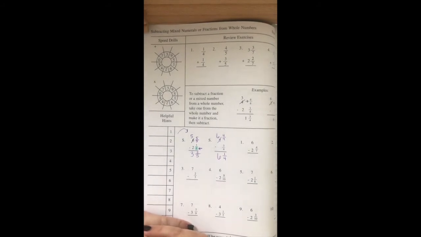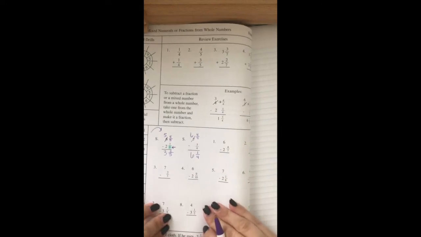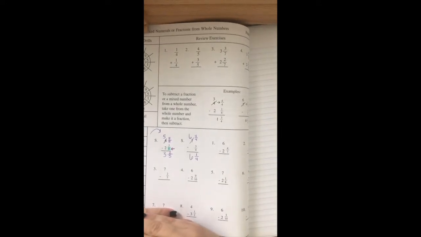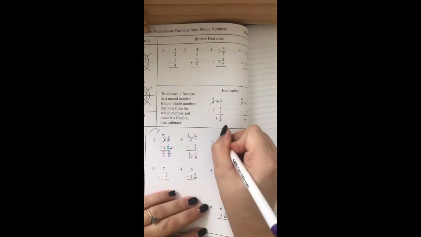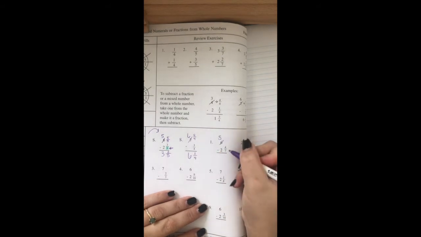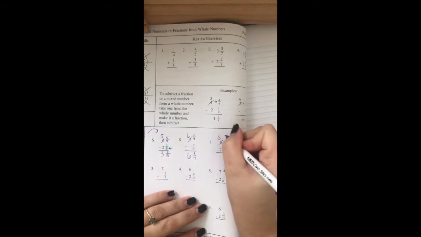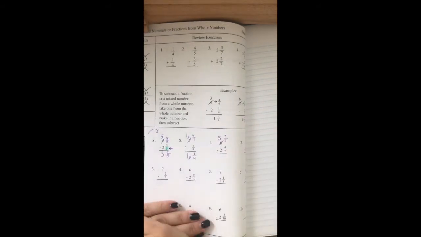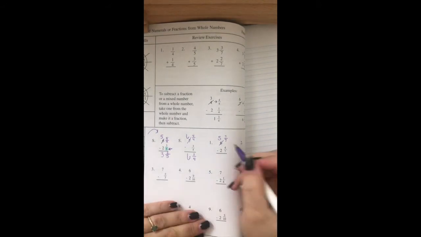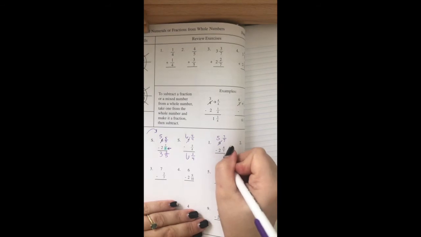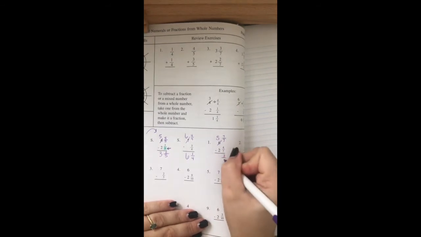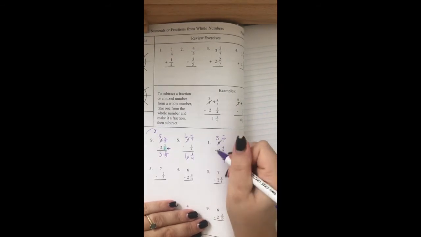I'm going to do one more, just in case. So here for number 1, what is our first step? Well, we have a whole number, so we're going to take 1 from it. So our 6 will turn into a 5. We find our denominator, 7, so we make a 7/7. Simple. Then we have 7 minus 4 is 3 over our denominator, 7, and 5 minus 2 is 3.